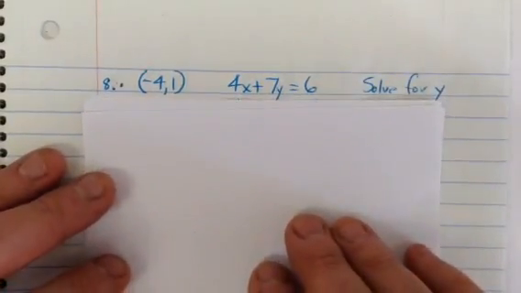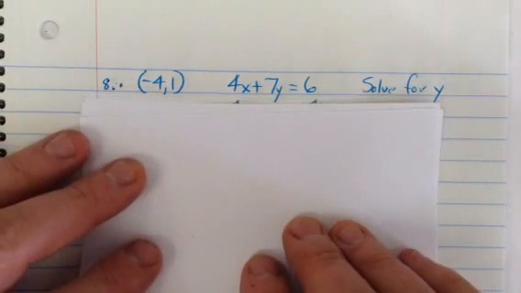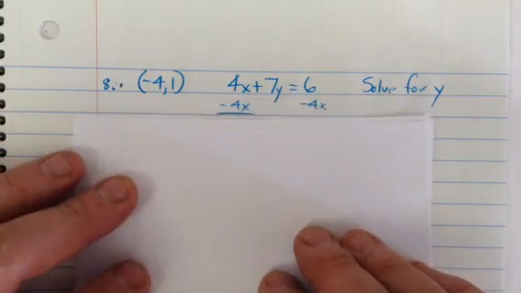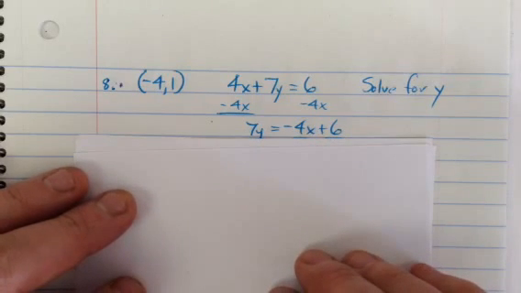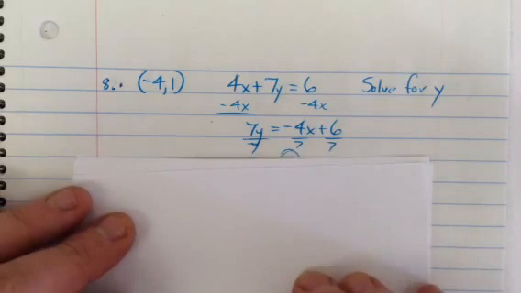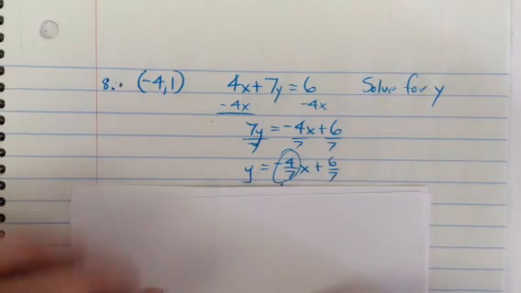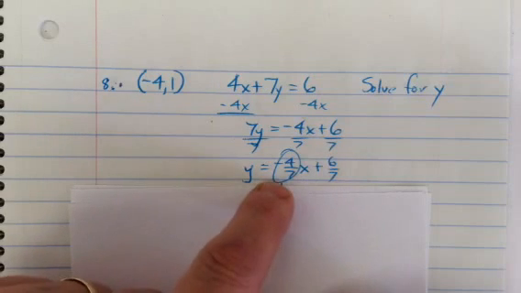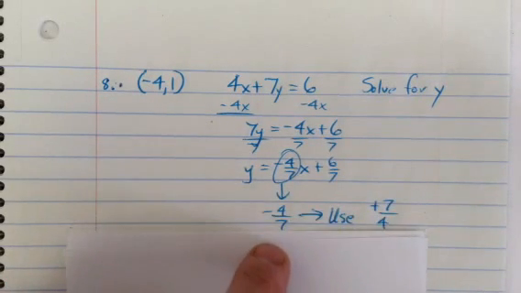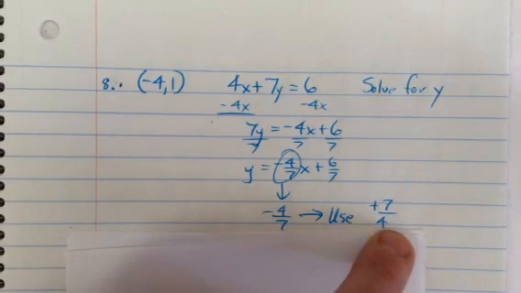You catch a little theme here, you got to find the slope. You got to be able to solve for y. Oh, I said that before. Subtract 4x from both sides, make a zero pair with the 4x's. You have 7y is equal to negative 4x plus 6, divide by 7. We can identify the slope now. That's a negative 4/7. Perpendicular, we don't use that slope. We're going to use that and modify it. Change it to a positive, flip it over.